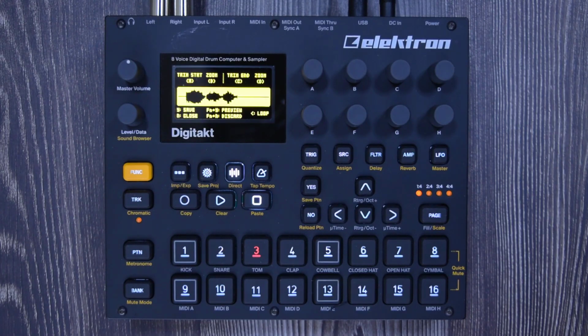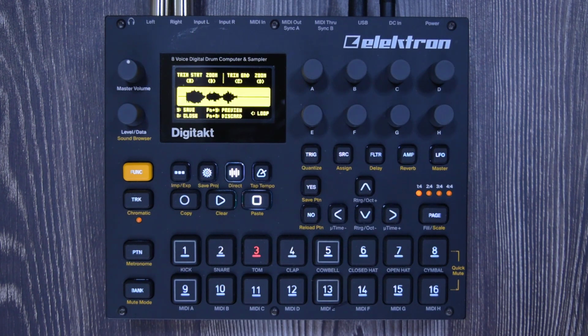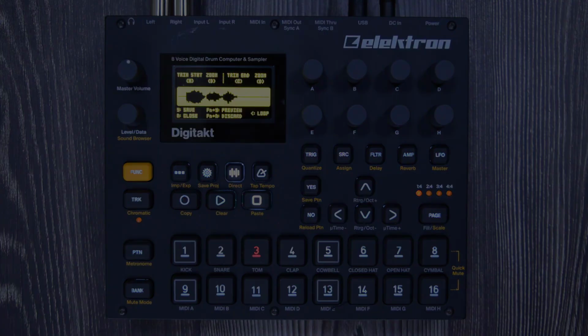Right, so really, really cool and really simple. Still, if you have an interface, I much prefer the input L and R. Just get an out from your interface and just do it that way. I think it's just a little bit better. But maybe you don't have an interface that has many outputs, so using the USB is just the best choice that you get. Okay, so that's it.